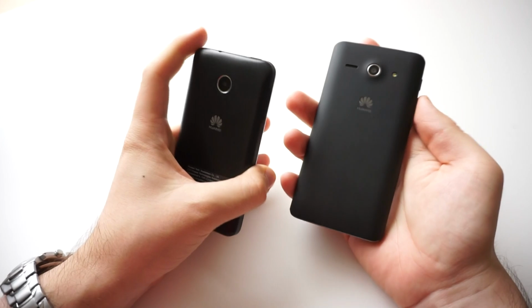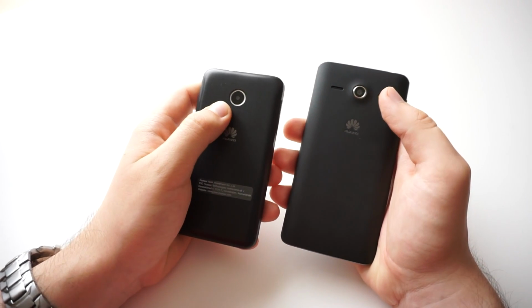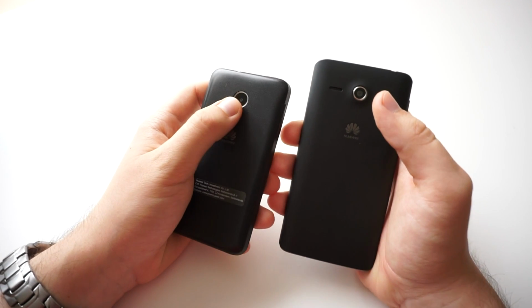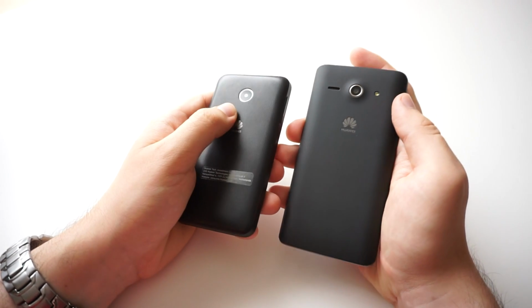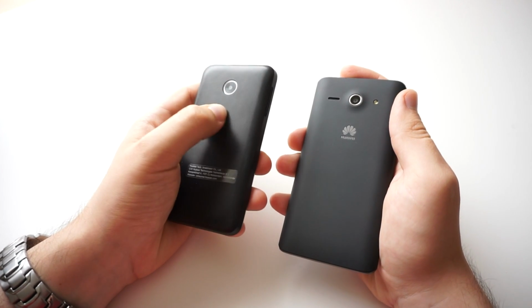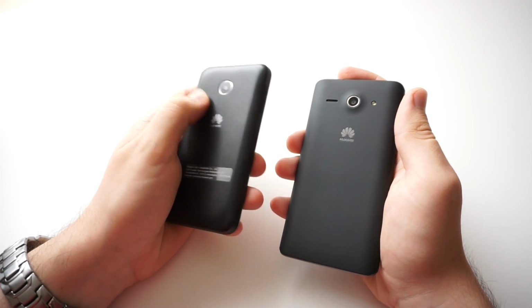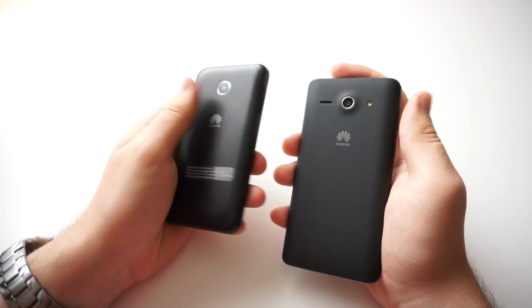On the back we have a camera on the Y330 with 3 megapixels and a fixed focus, meaning that you don't always get sharp images, especially if you're taking close-up shots. They definitely won't turn out sharp and crisp, but the background will be, which is not so good.